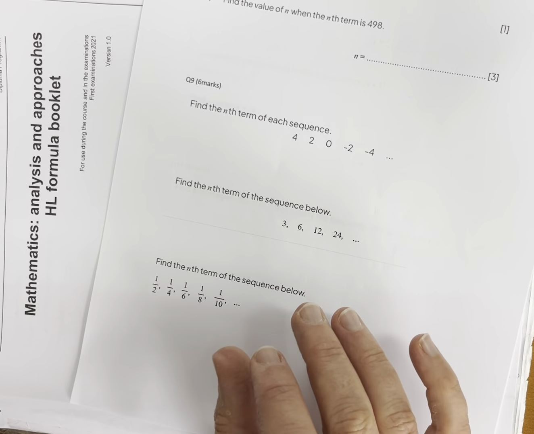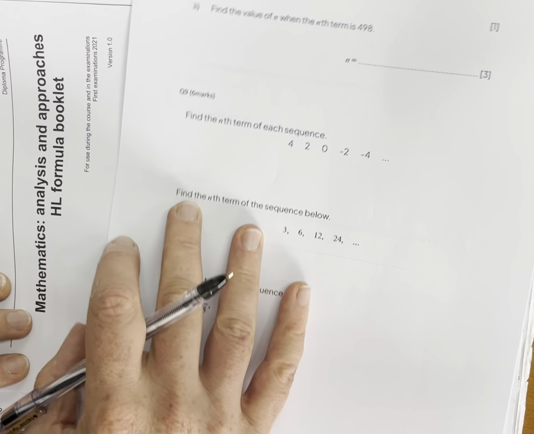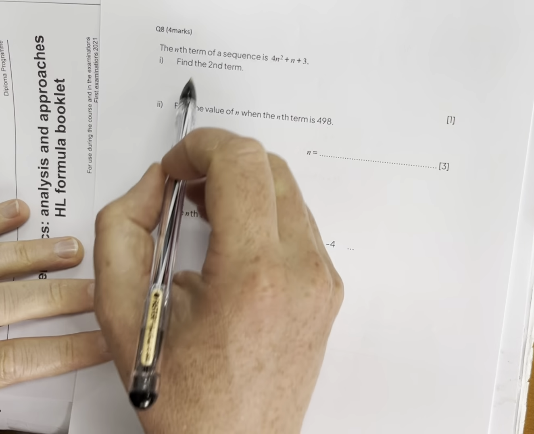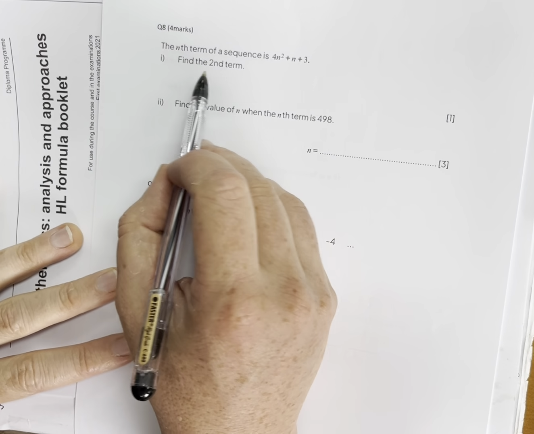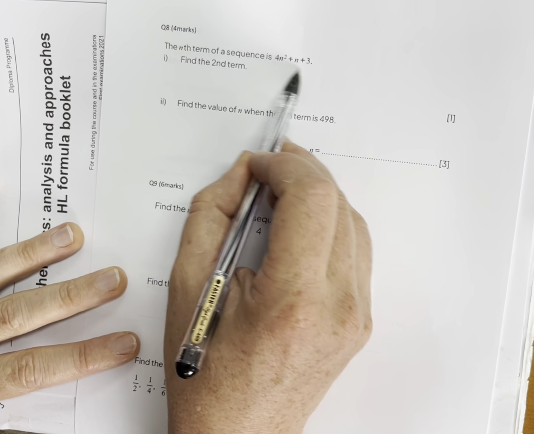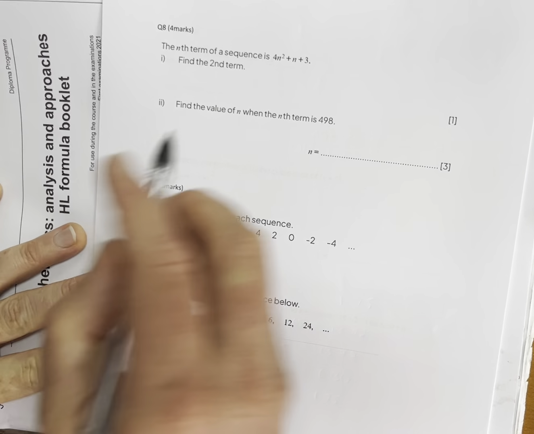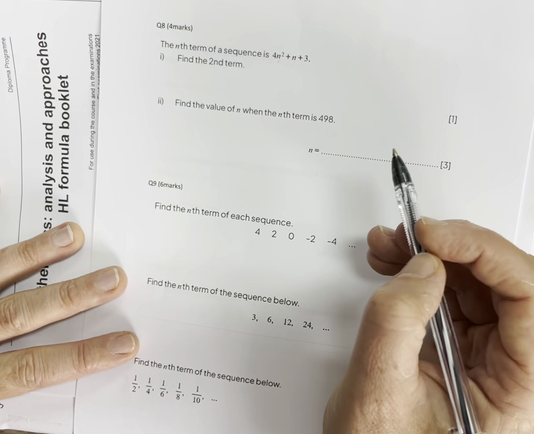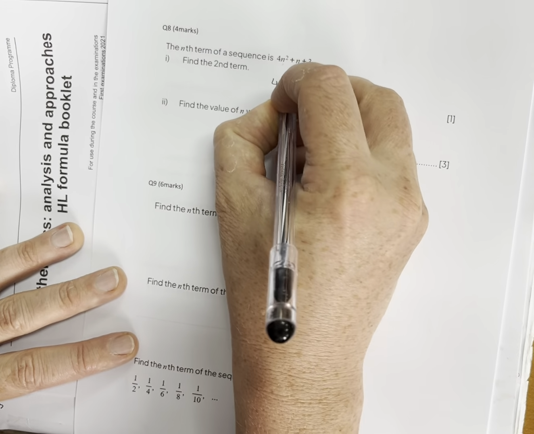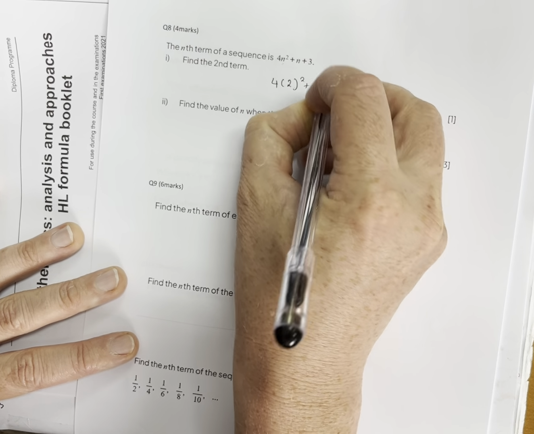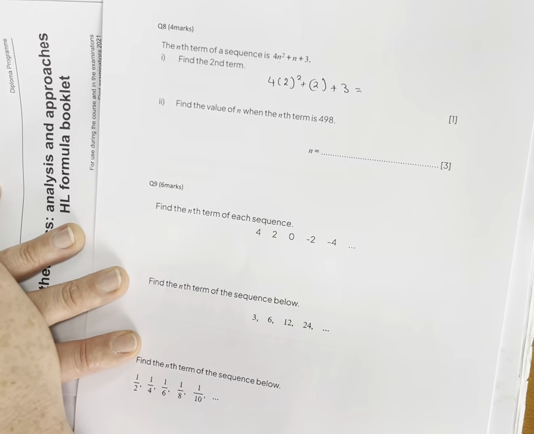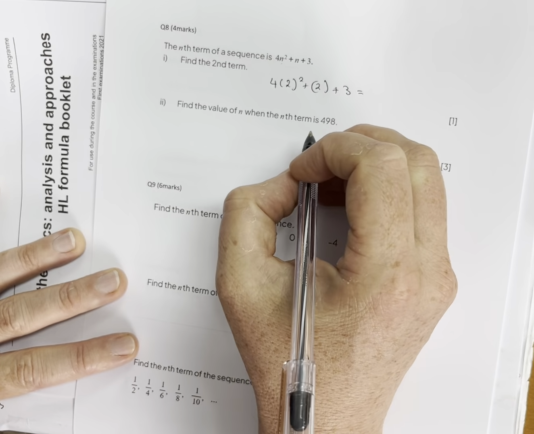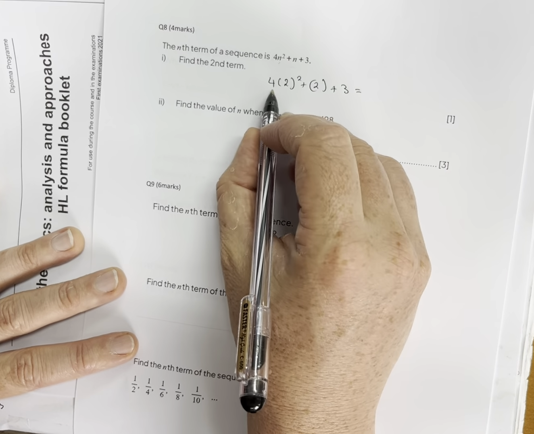Moving swiftly along, we've got some sequences. This caused a few problems as well, I think. Find the second term of this sequence. So the first term would be if I subbed in 1 in for n here. The second term is if I sub in 2. That's what an nth term is. It gives you any term in a sequence by subbing in the number term it is. So the fifth term, you'd sub in 5 into the formula.